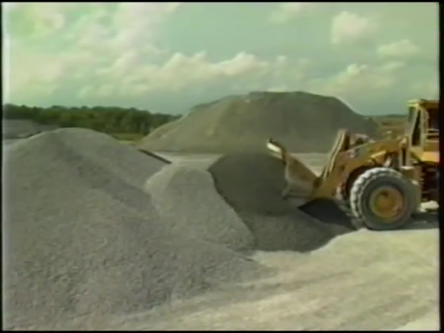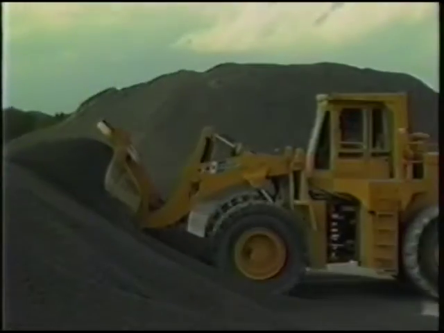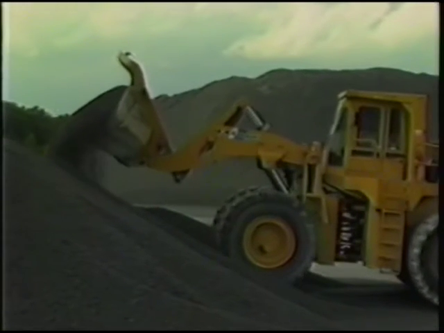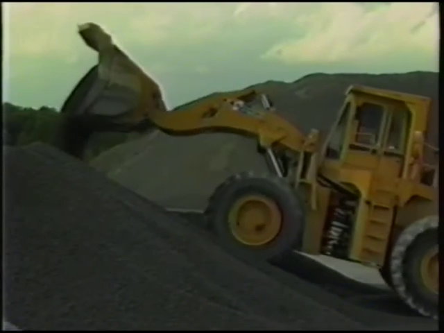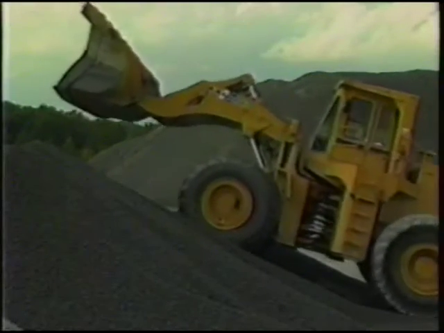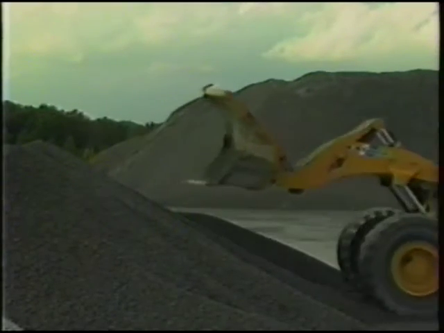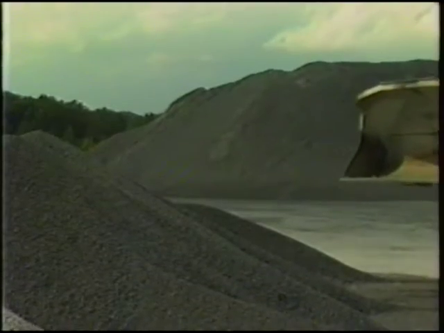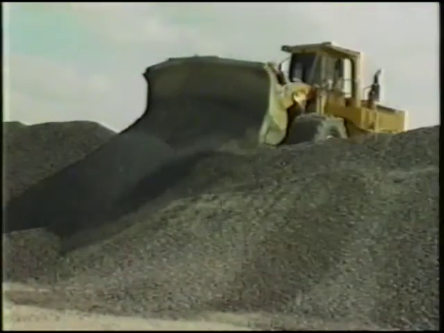This is good practice. The operator here is driving too far up on the pile, a practice which could crush the material. The wheels should instead be kept on the ground. Some forethought in pile placement will prevent the equipment from crushing the material.